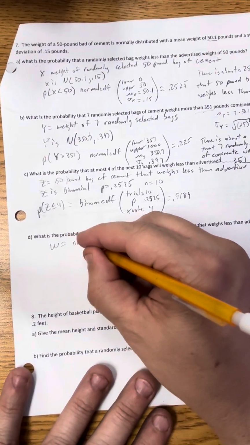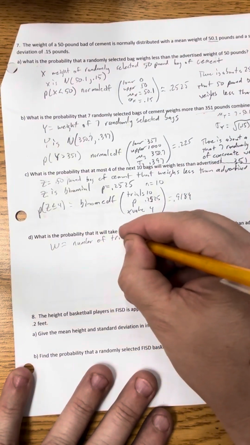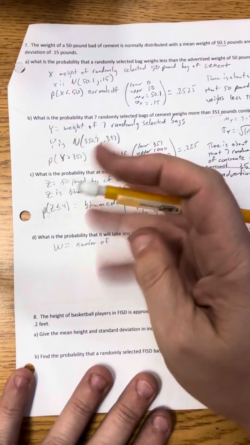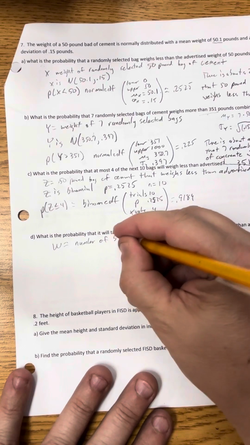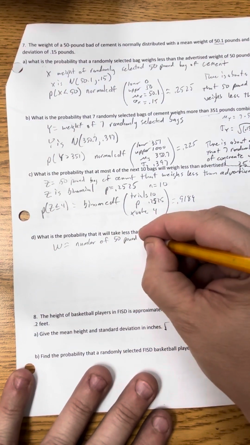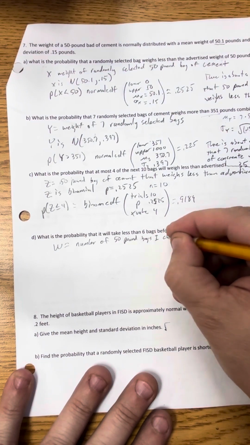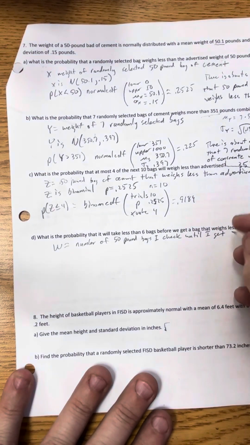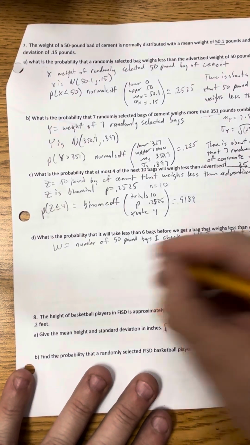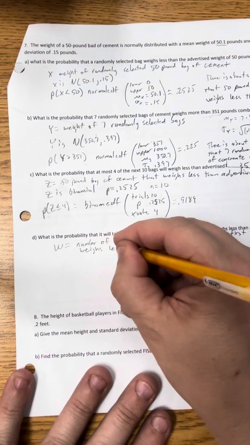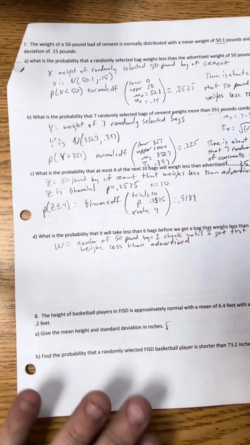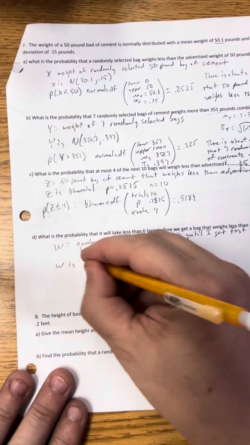This is the number of trials. No, not the number of trials. The number of 50-pound bags. Trials is the general form, but we need to do context. W is the number of 50-pound bags I check until I get the first that weighs less than advertised. Or, you could say weighs less than 50 pounds. W is geometric.